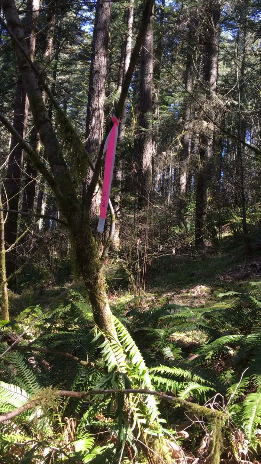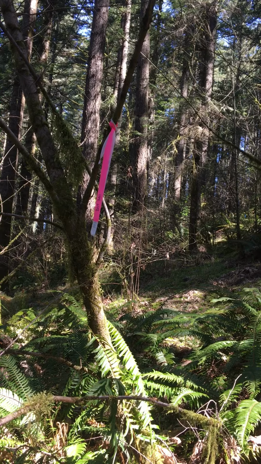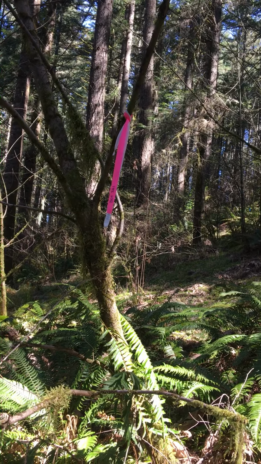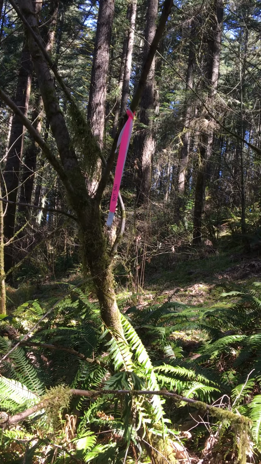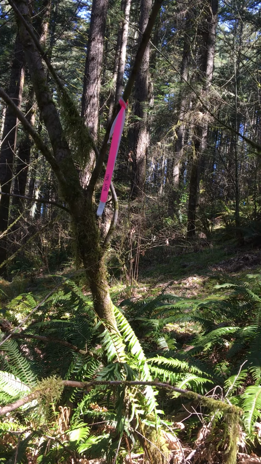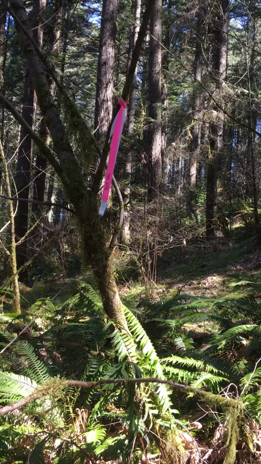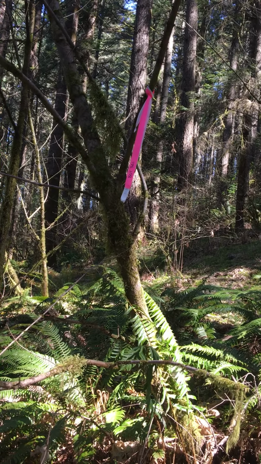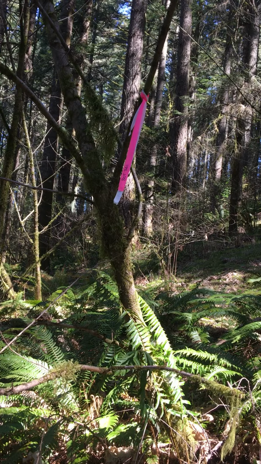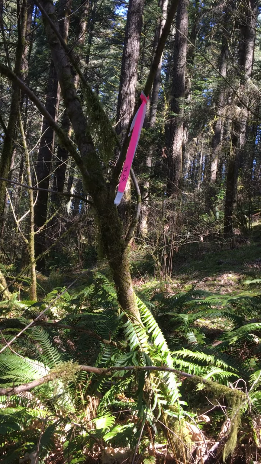Okay, so you learned how to lay out a plot. Now we're going to learn how to measure the trees that are inside of it. First of all though, here is the flagging at the end of the trail that leads from the road up to the south end of the base transect at about 160 meters. That's the south end of the transect.